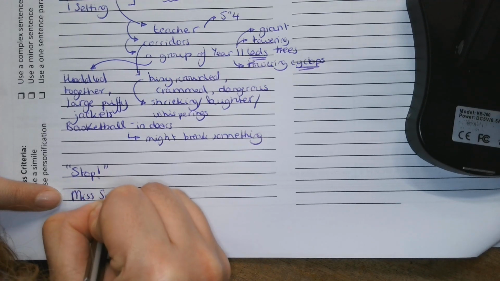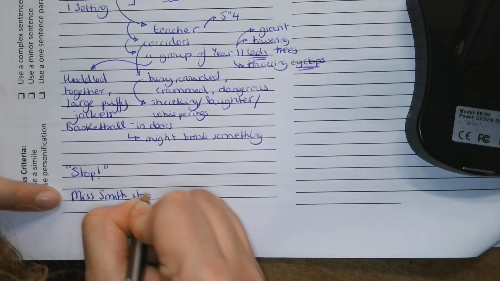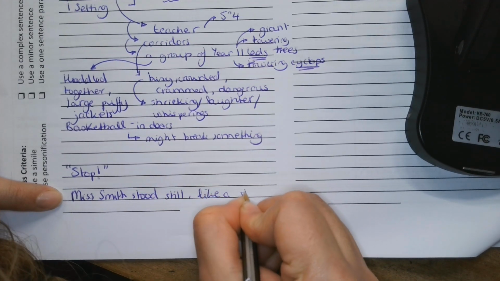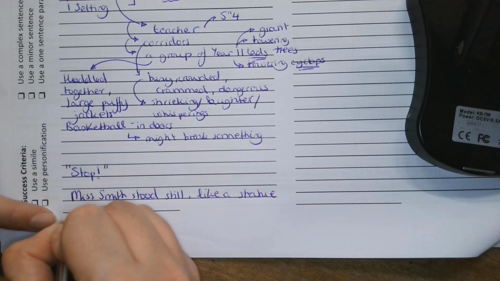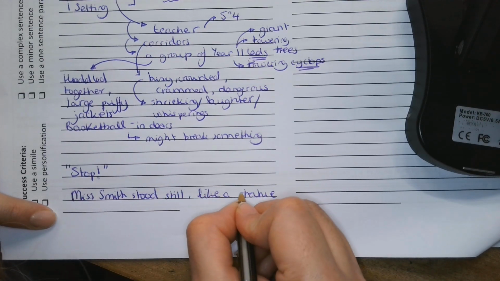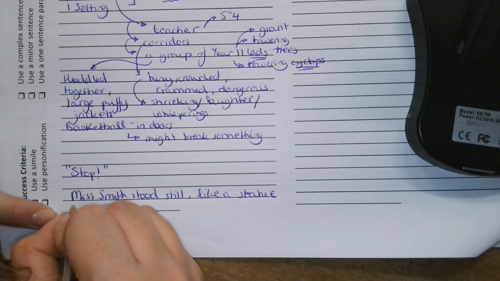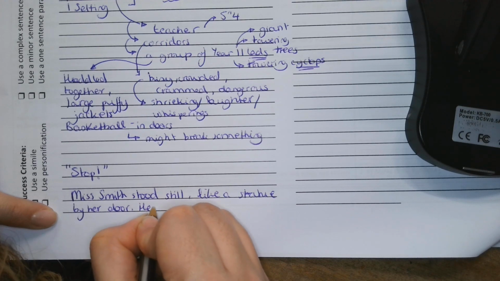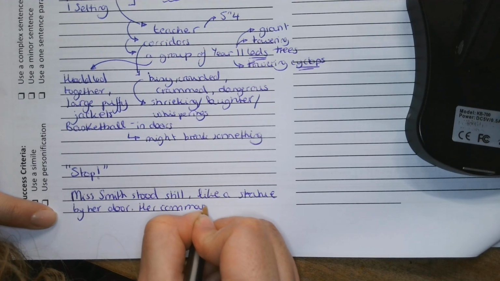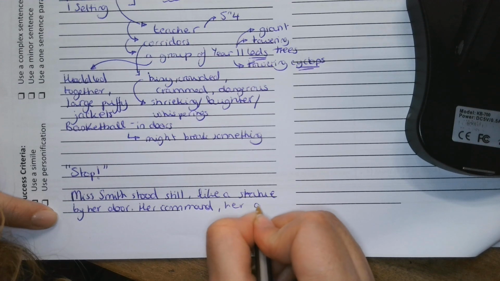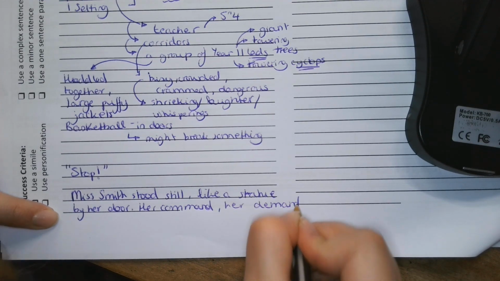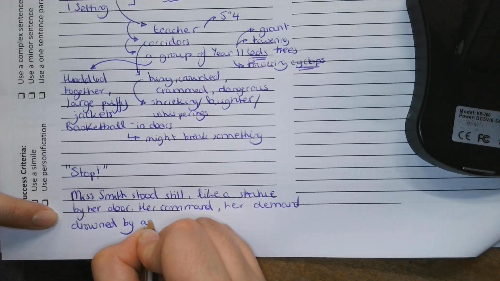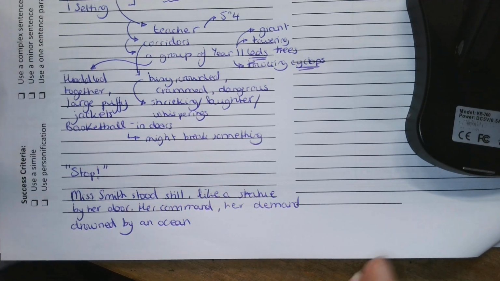Miss Smith stood still like a statue. So still like a statue by her door. Her command, her demand, drowned by an ocean.